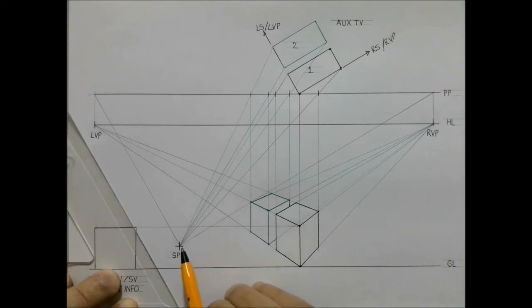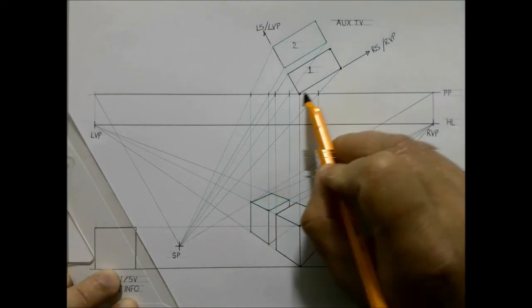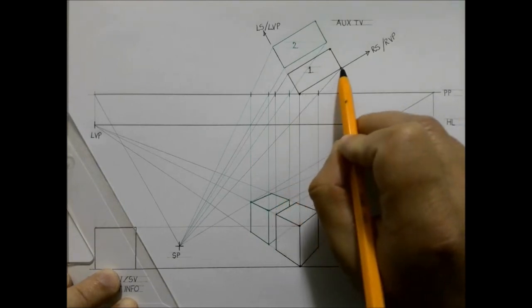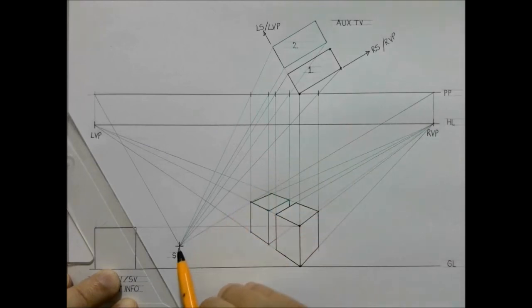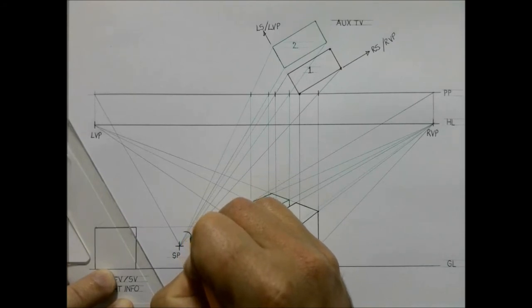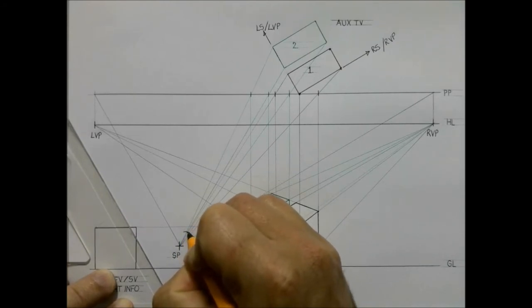Okay, so I'm going to connect anything that's not touching the picture plane to my stationary point. I like to do it a little bit differently. I like to put a little eye over here, because that's you.